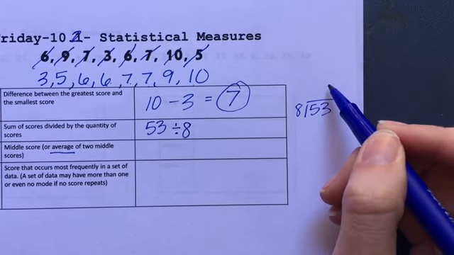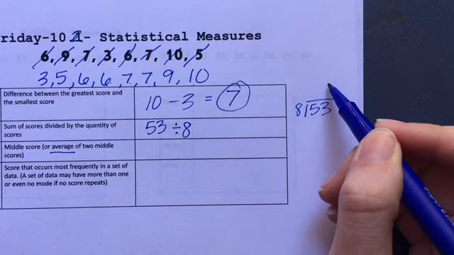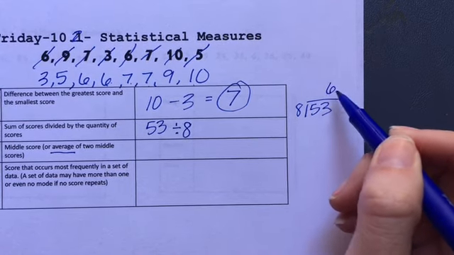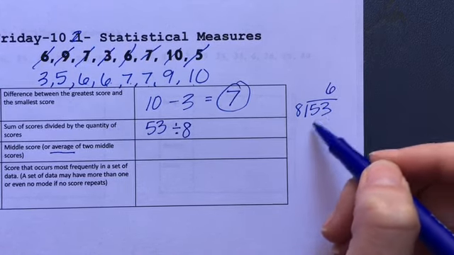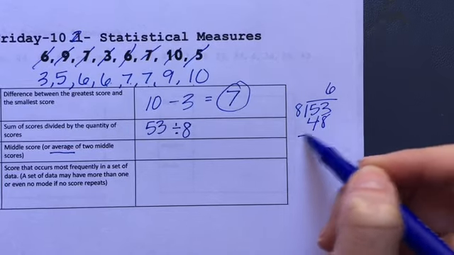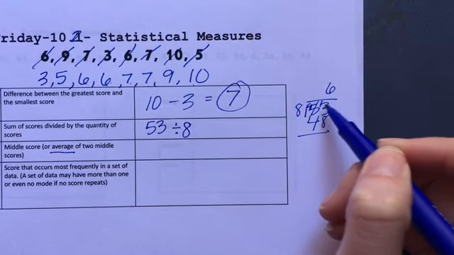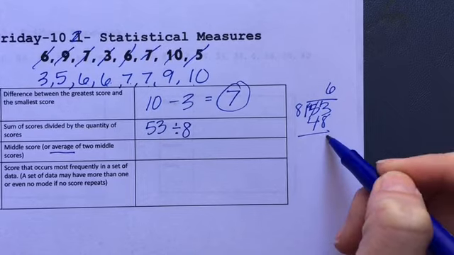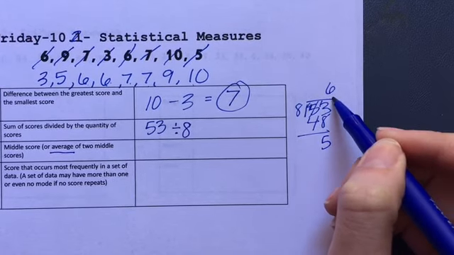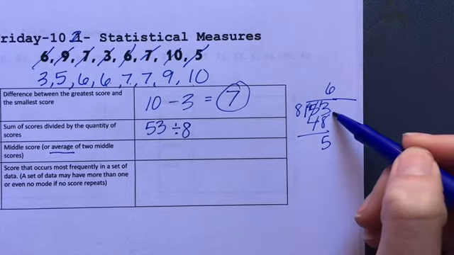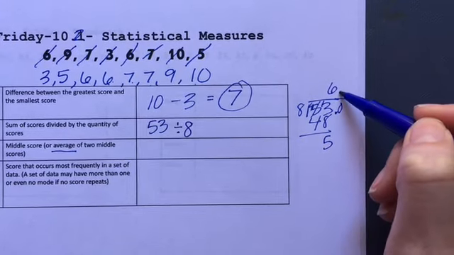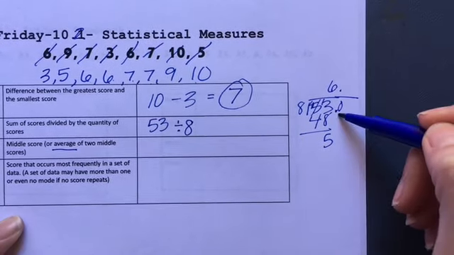How many times? It can go 6 times, and 8 times 6 is what? 48. And now we're going to subtract. 13 minus 8 is 5. All right, so we're going to have to keep dividing this out. We add a decimal point and a 0. We'll pull that decimal point up into our answer, bring our 0 down.